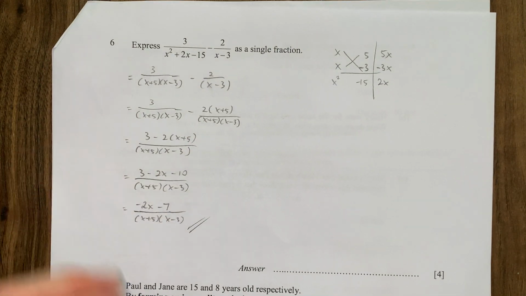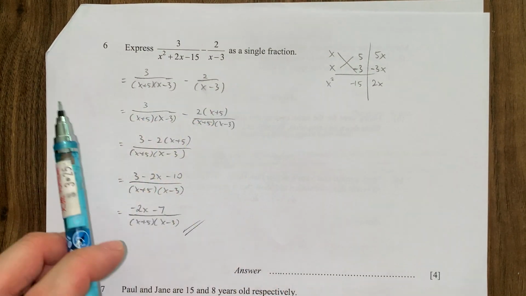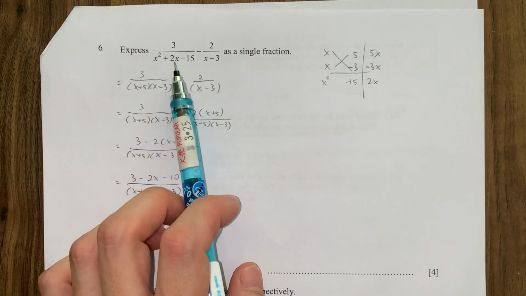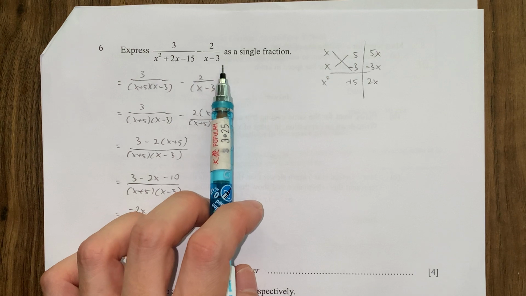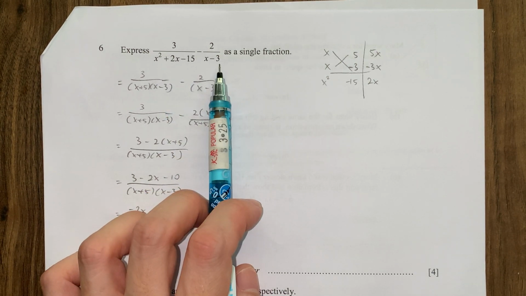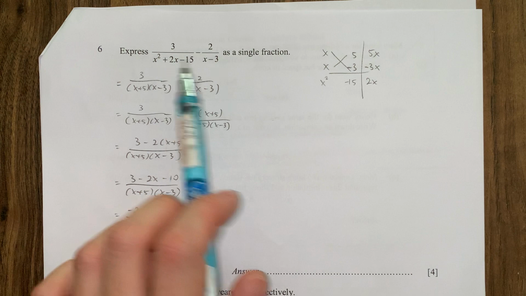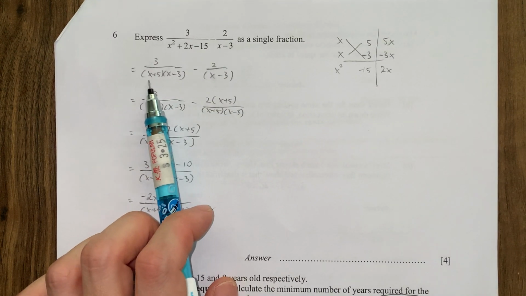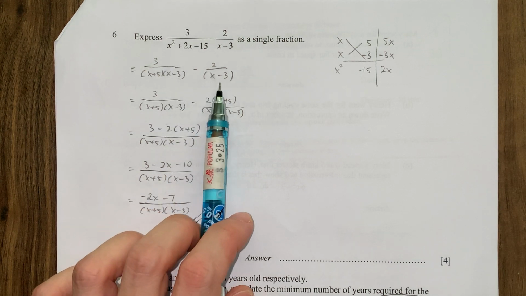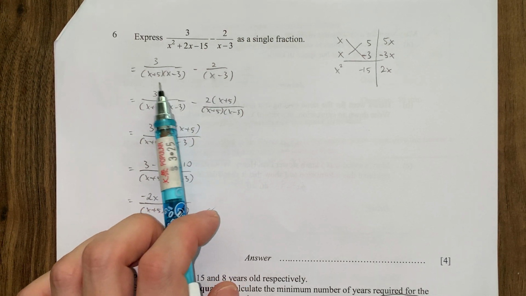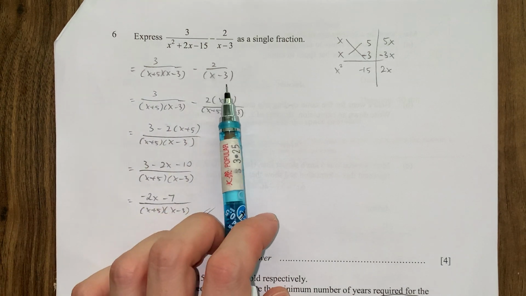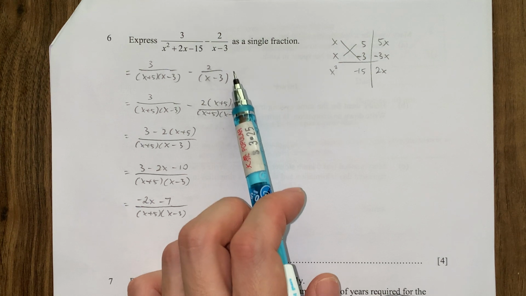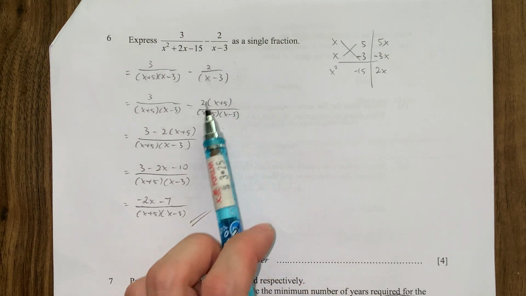Okay, so next one, this is our classic fraction algebra question. So single fraction, right? So you learn in primary school, the denominators must be the same. So the question is, do these two denominators link or not? They do. Because if you factorize this over here, the cross method, right, you get these two brackets. So you can see that it's x plus 5, x minus 3. And then this one also has x minus 3, which means this is the correct denominator. So this fraction is just short of x plus 5. That's why the denominator and the numerator will both times x plus 5 over here.